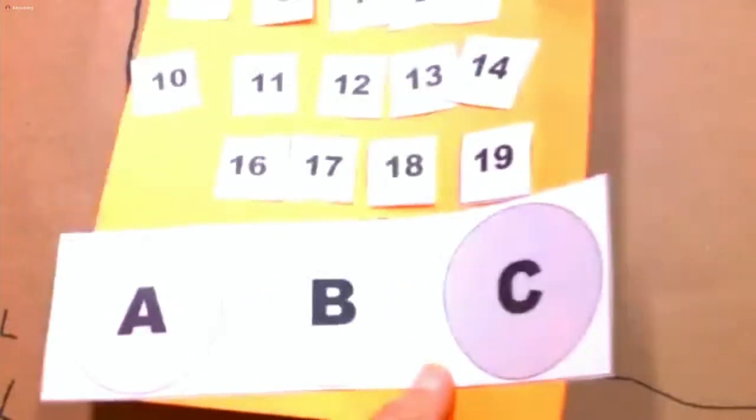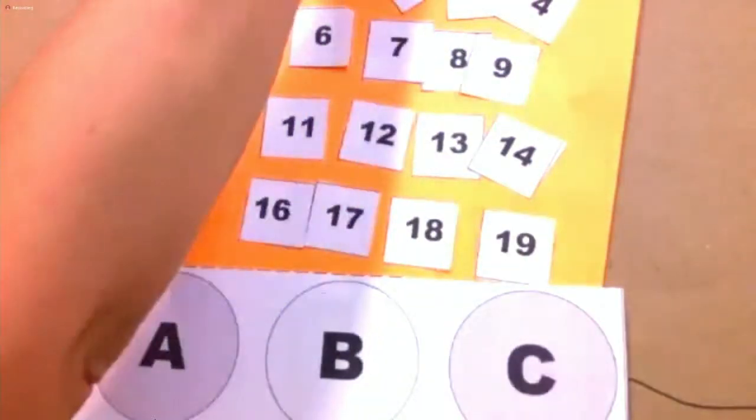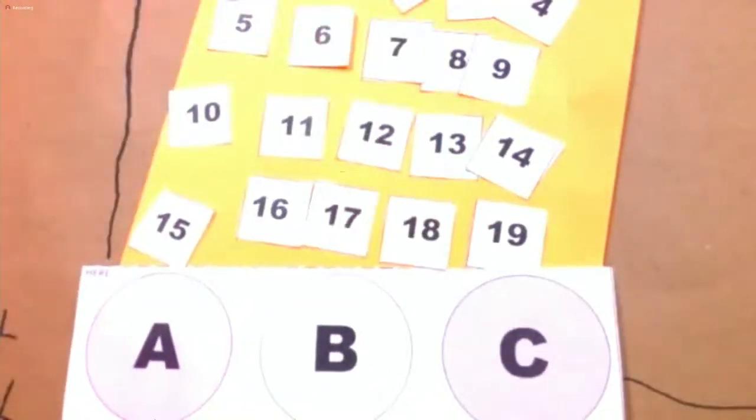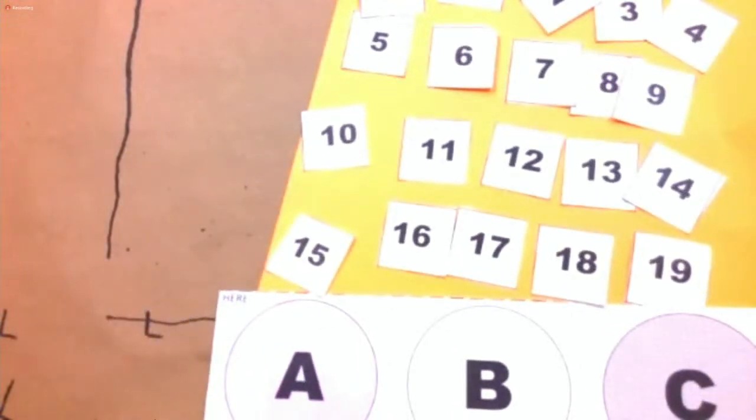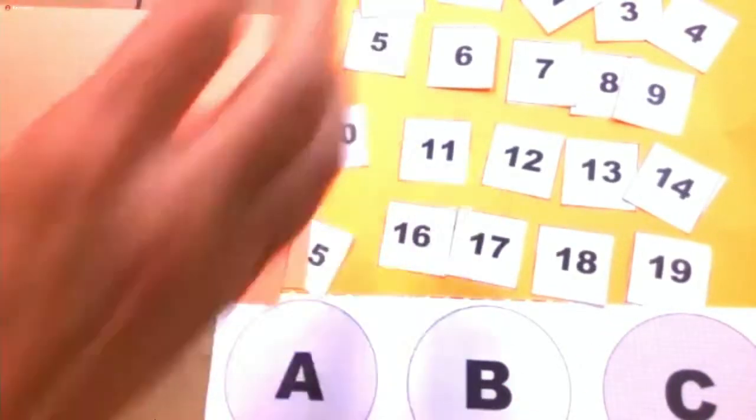All right, so again, we'll do this a little bit more quickly because you guys are pros. I've got different colors out this time. Same idea though. This time we're going to sort a little bit differently.